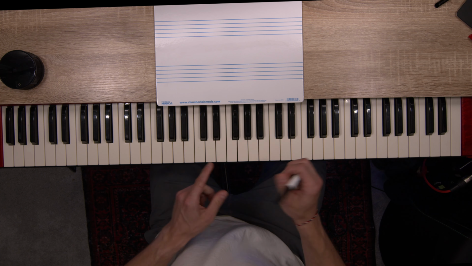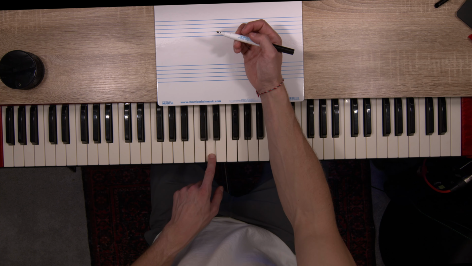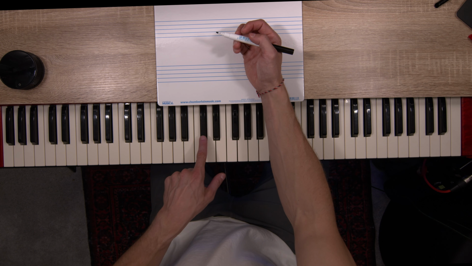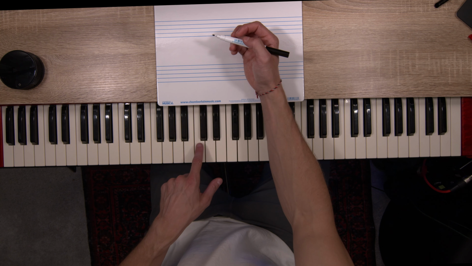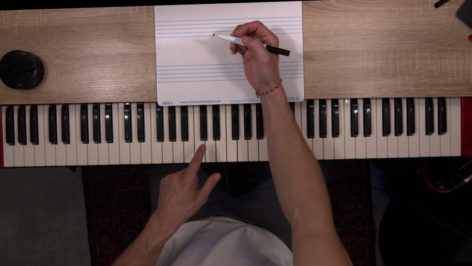So we learned that from C to D, we're missing out this black key here. If we were to go from the C immediately to the next key, which is C sharp, that'd be known as a half note.